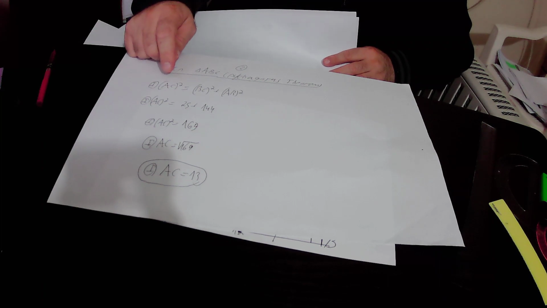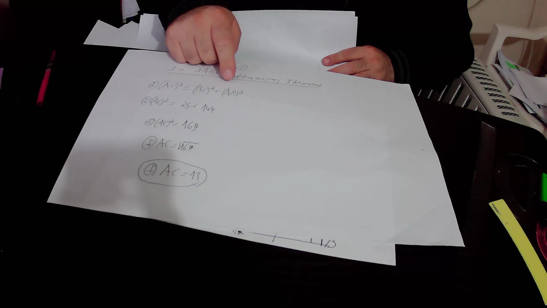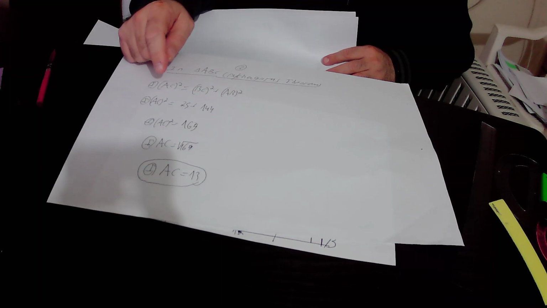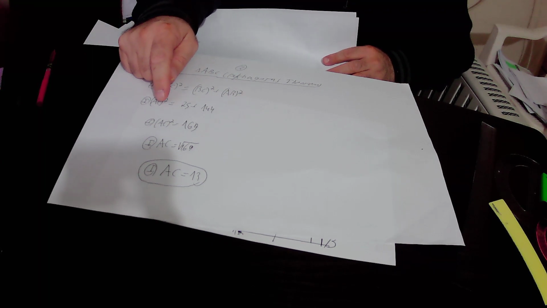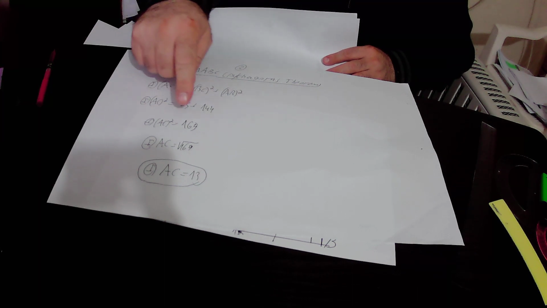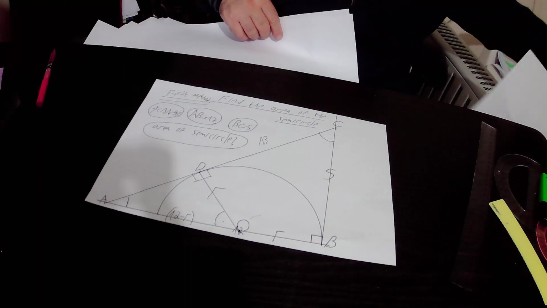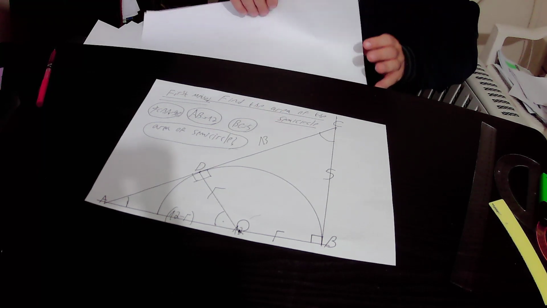So AC squared equals BC, which is 5, so BC squared is 25, and AB is 12, so AB squared is 144. So 25 plus 144 is 169. In conclusion, we found out that AC squared equals 169. We took the square root of this equation, equation number 1, and we found out that AC equals the square root of 169, which is 13. So we found out that the hypotenuse AC of the right triangle ABC is equal to 13 units.